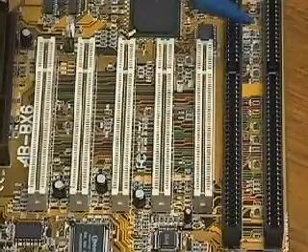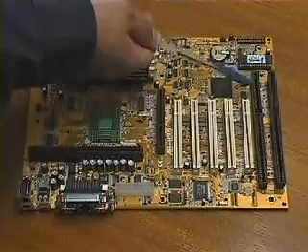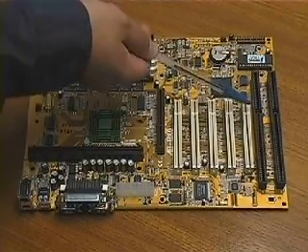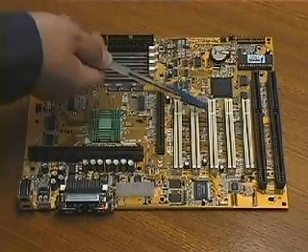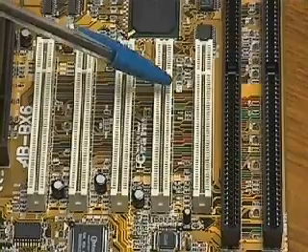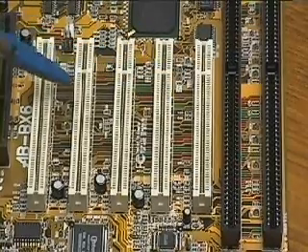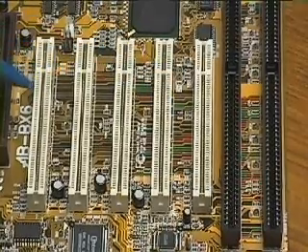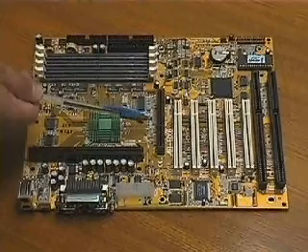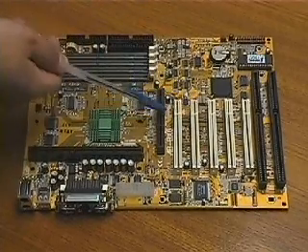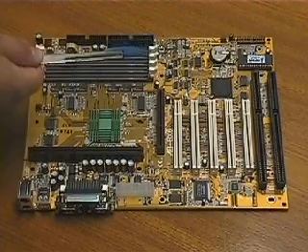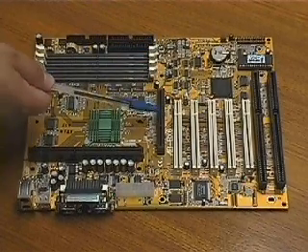These are the ISA slots. Certain components like modems or other cards might plug in here. These are the PCI slots. They are the new generation of slots and designed for components that require faster data access. Cards like video adapters or high-speed interface cards often use a PCI slot for faster performance.